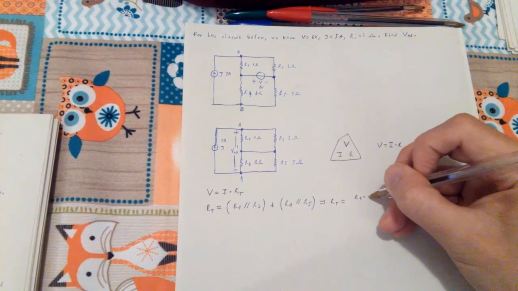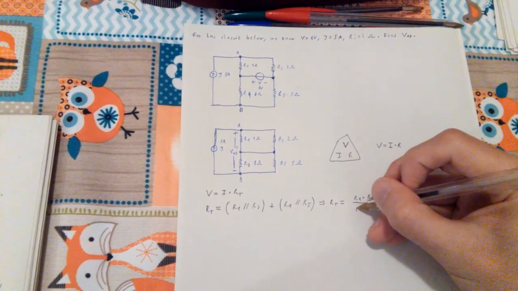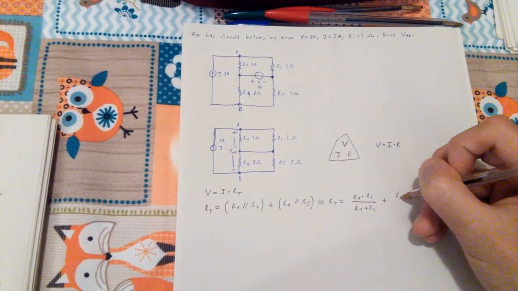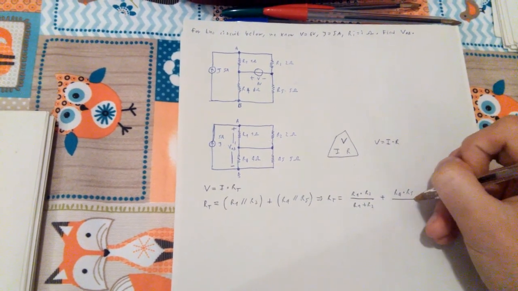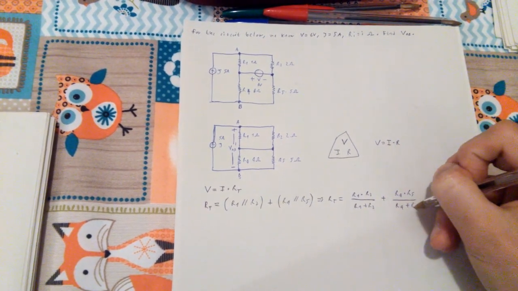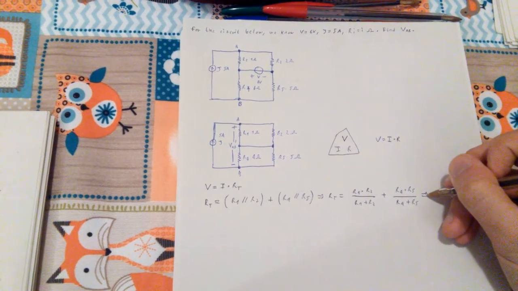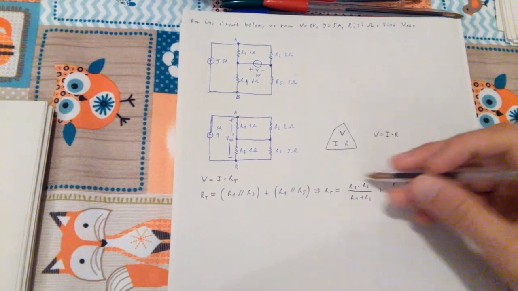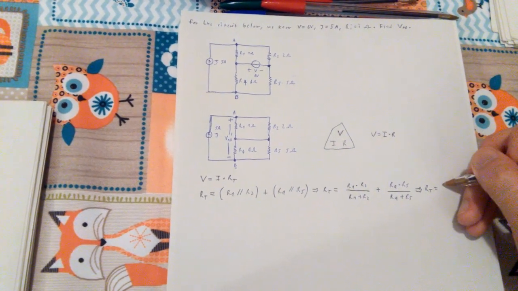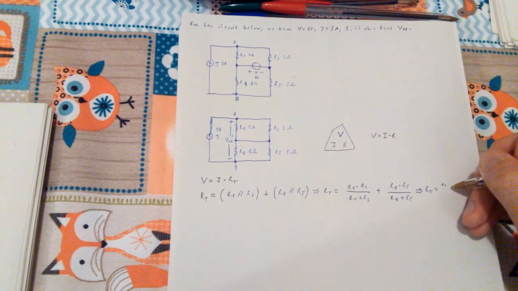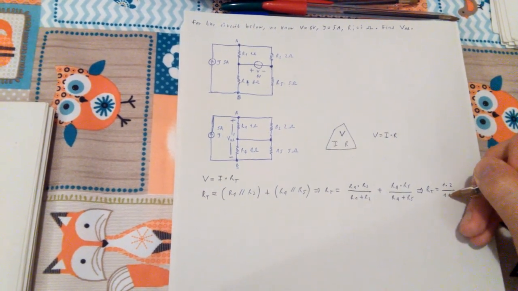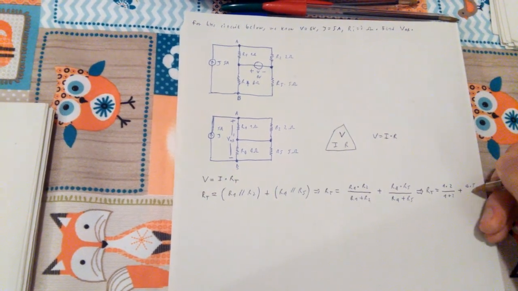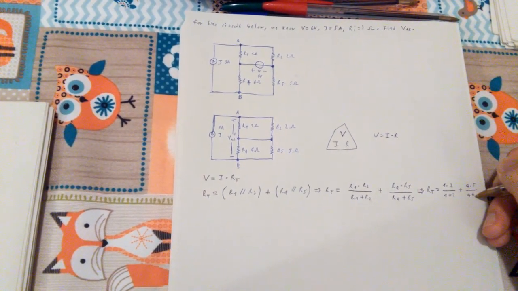This is like saying R1 times R2 over R1 plus R2, plus R4 times R5 over R4 plus R5. So RT is going to be, let's substitute all these with numbers: 1 times 2 over 1 plus 2, plus 4 times 5 over 4 plus 5.